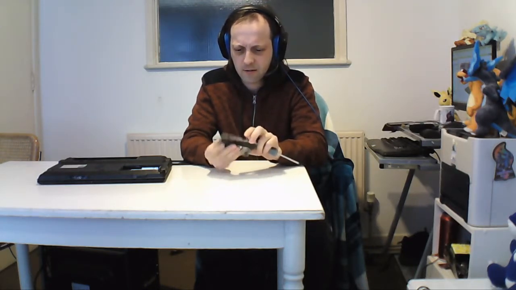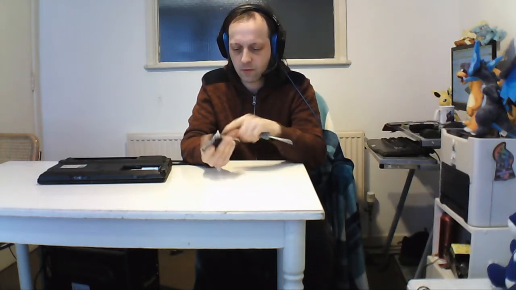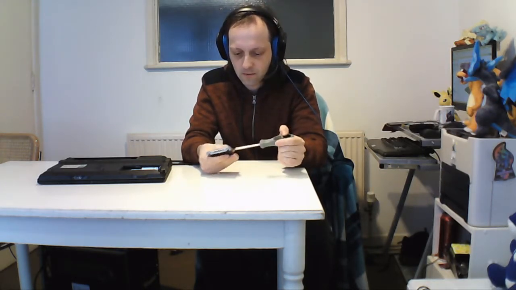You need to take out the caddy. So this is a general caddy, all varied in things, and there's 4 screws holding it in. So I need to take those out.